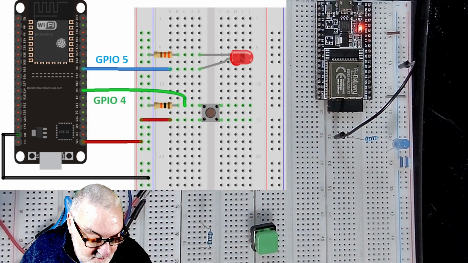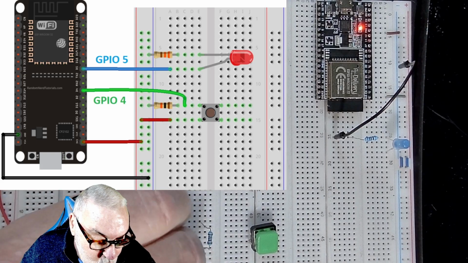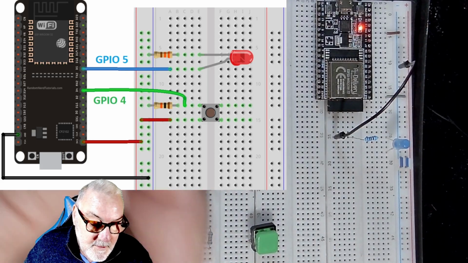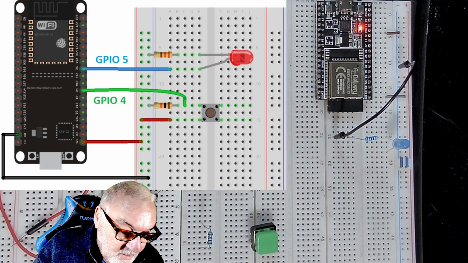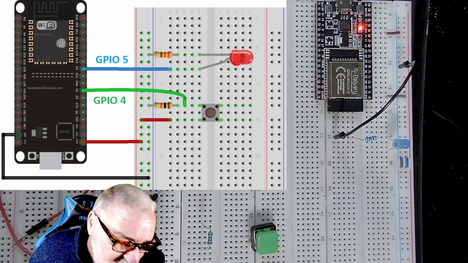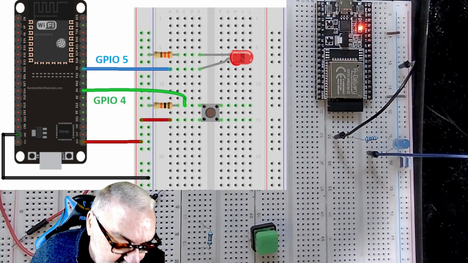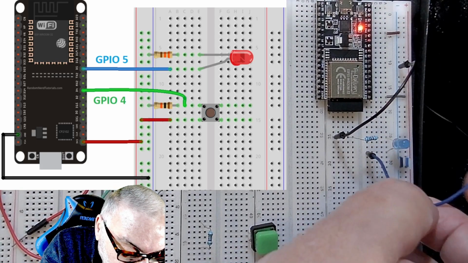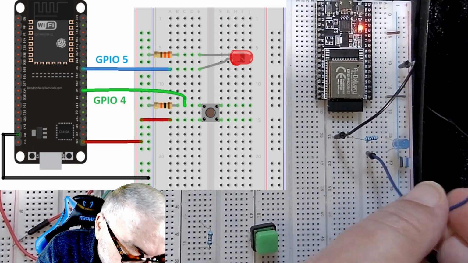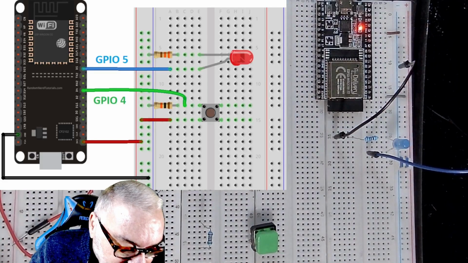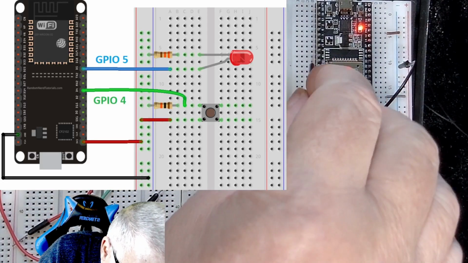Then I'm going to take my blue cable and go from the right leg of my LED. I'm going to get my little magnifying glass.